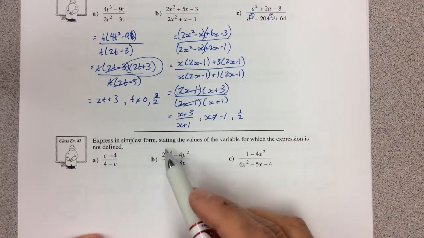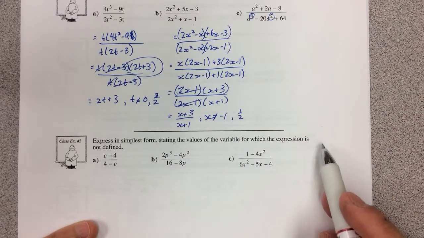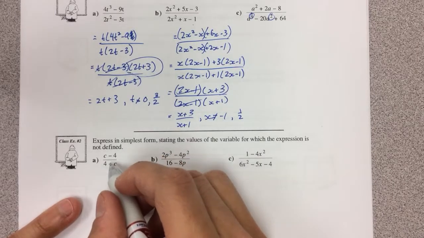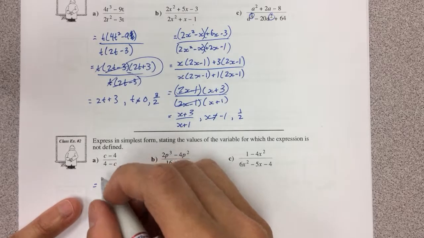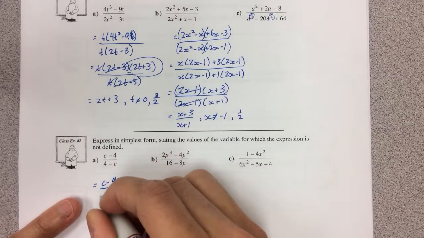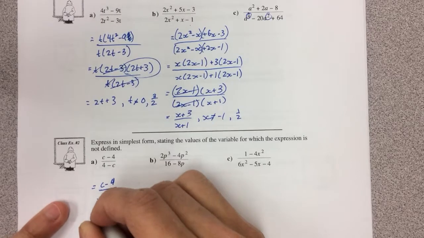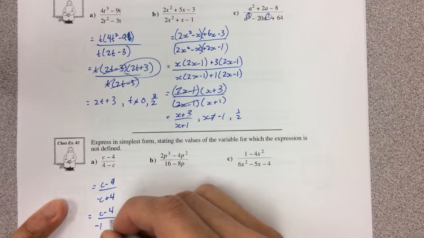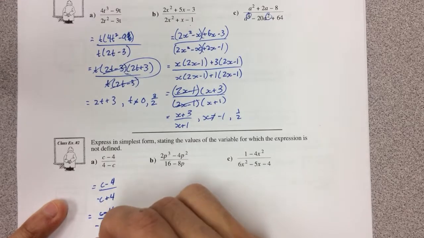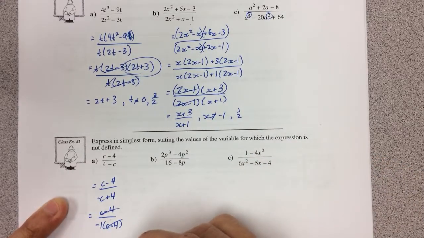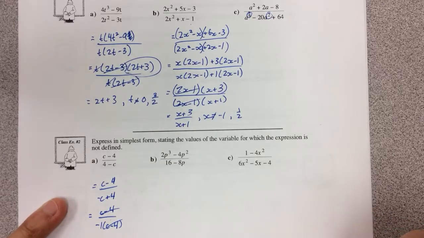For these next ones, express in simplest form, stating the values of the variable for which the expression is not defined. Well, if I have c minus 4 and 4 minus c, I can factor this. So if I have c minus 4, I can rearrange this so it's written as negative c plus 4, in which case I can factor negative 1 out, which leaves me with c minus 4 over c minus 4, or negative 1 in simplified form. However, c cannot equal positive 4 because that will make the denominator equal to 0.